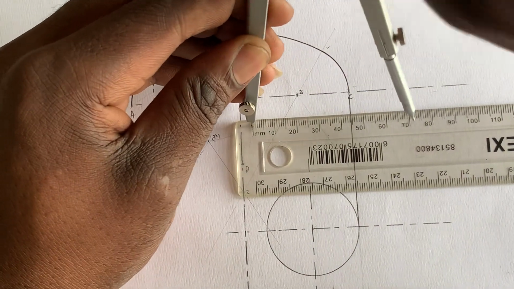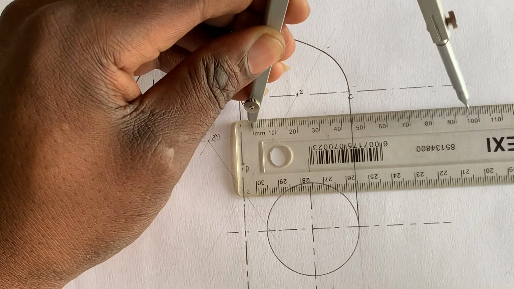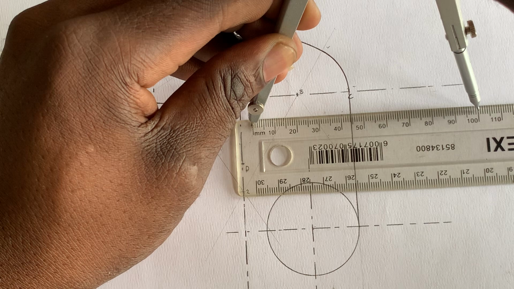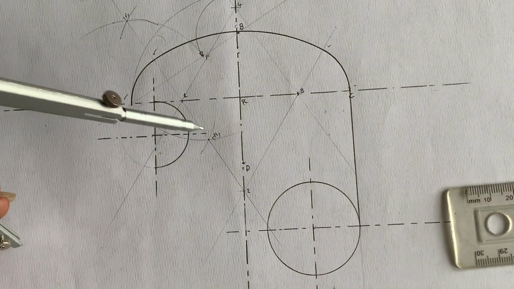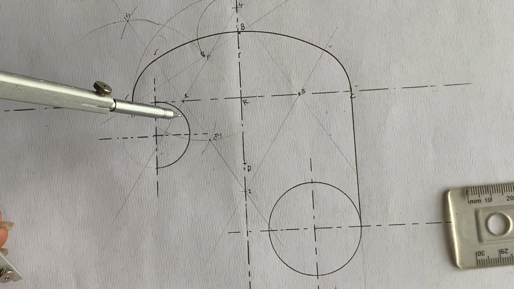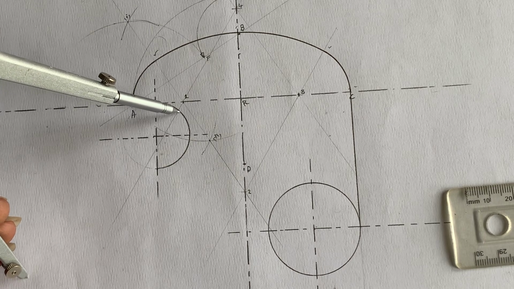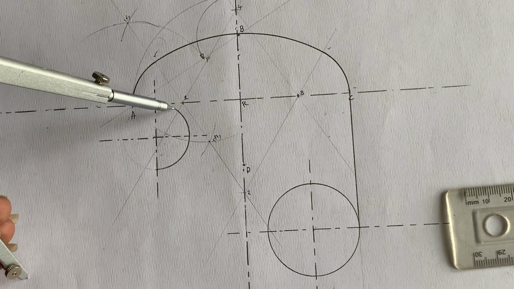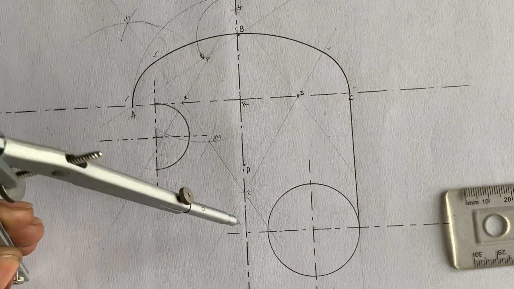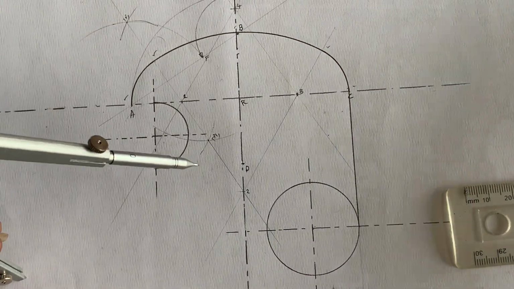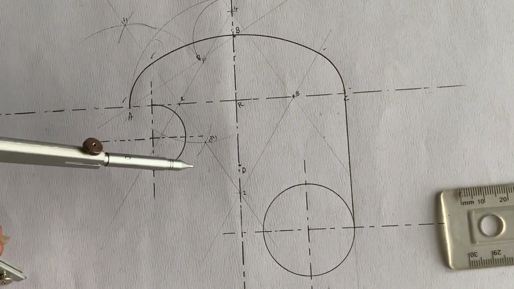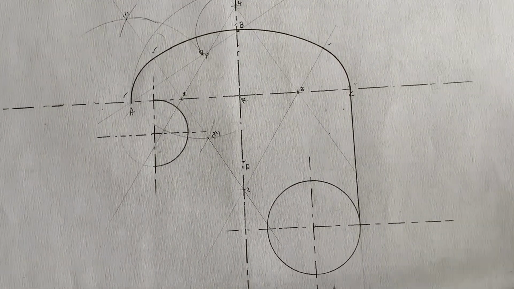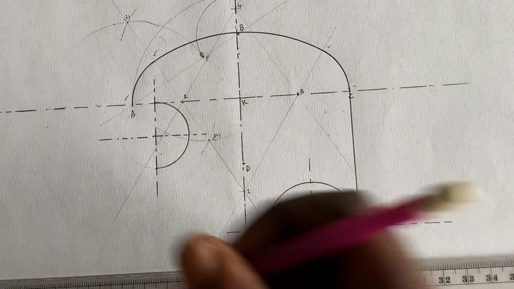Radius 90, I go to 100. There is my 100. So I'm actually looking for a point such that when I'm placing this from here till here, I trace it. Do you see that it's not touching? So let me just mark this point, so that I construct this point horizontally now. Faint.